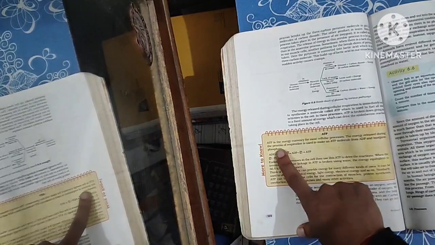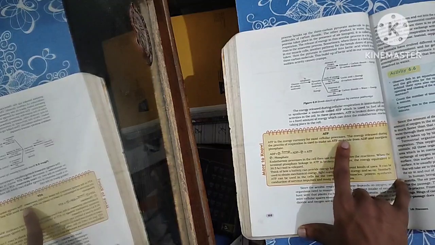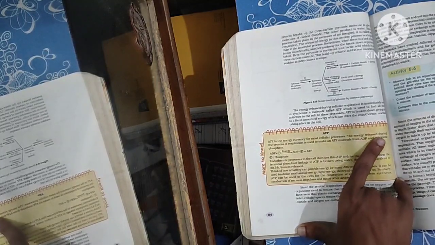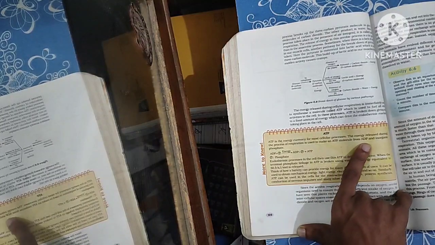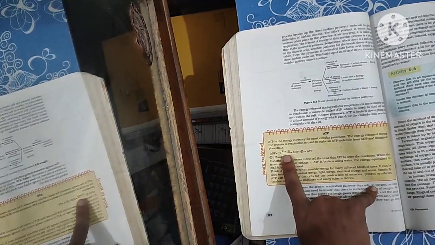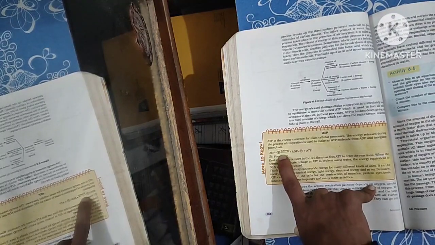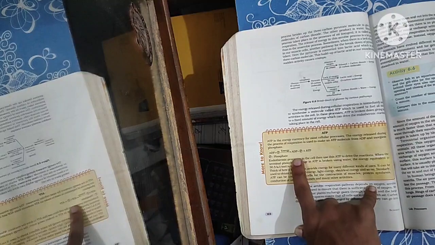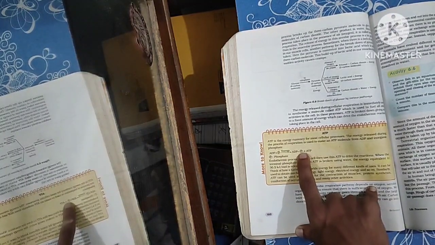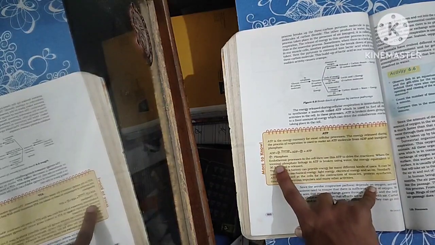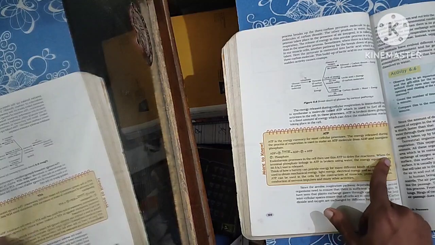ATP is the energy currency for most cellular processes. The energy released during the process of respiration is used to make an ATP molecule from ADP and inorganic phosphate. ADP plus phosphate, with energy given, equals ATP. Endothermic processes in the cell then use this ATP to drive the reaction.